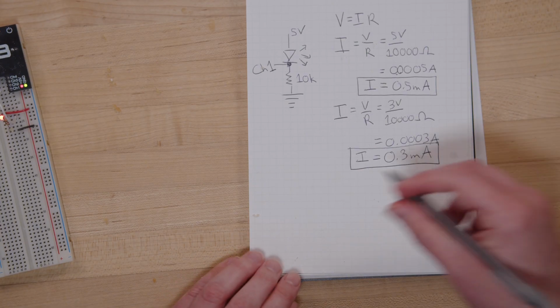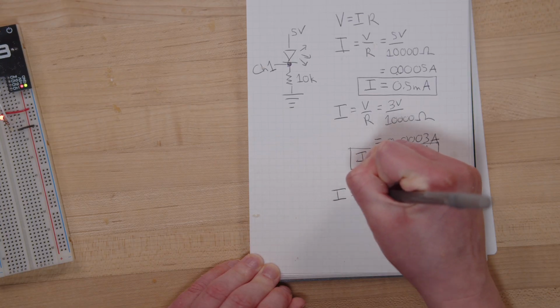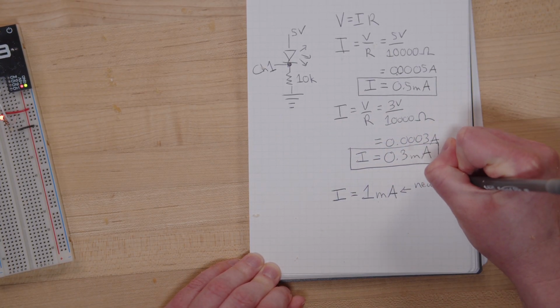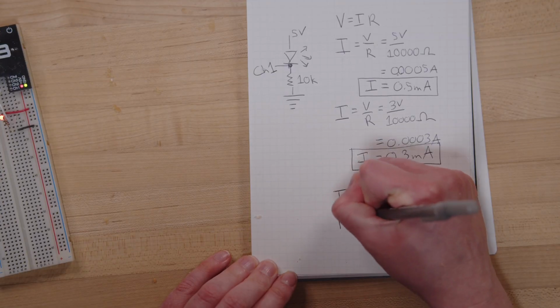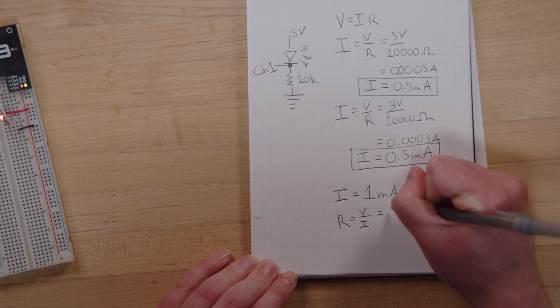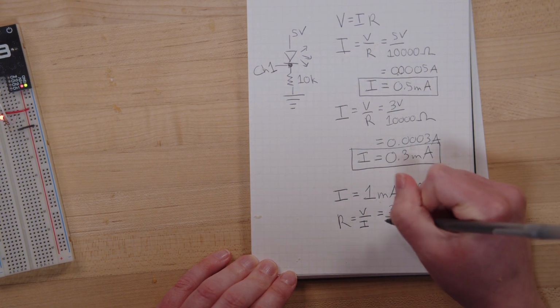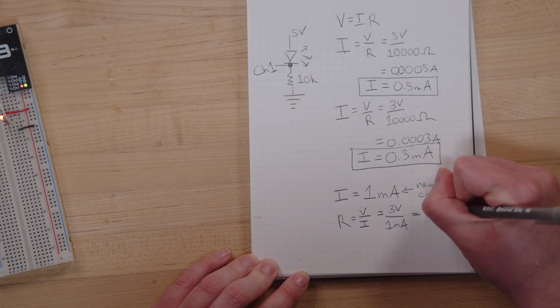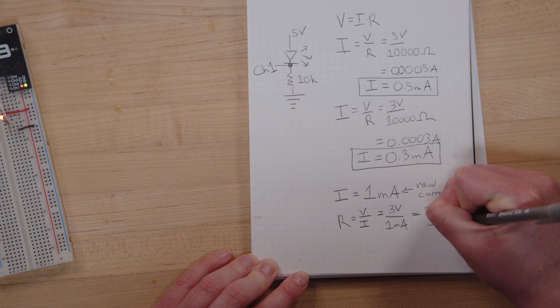Now I think we should experiment and up the current so that we can make a brighter LED. I'm going to up the current and say that I now equals 1 milliamp. This is my new current. I want to see how bright it's going to be at 1 milliamp. So now let's solve for R. R equals V divided by I, which equals 3 volts divided by 1 milliamp, which equals 3,000 ohms.